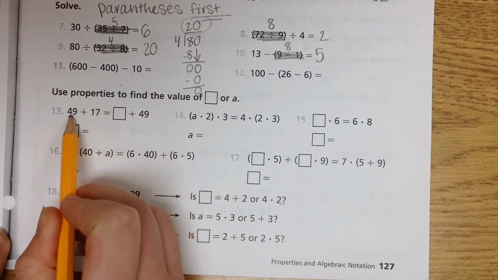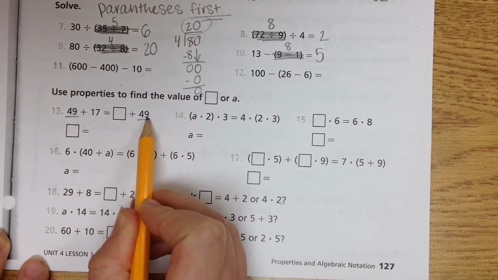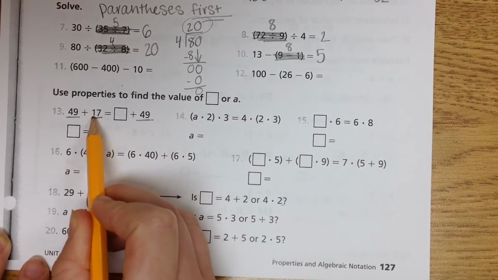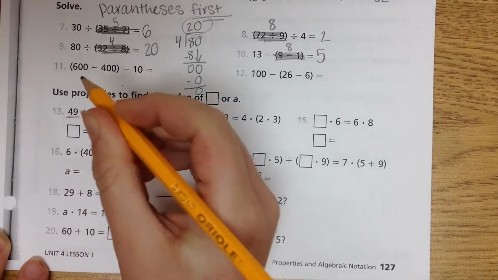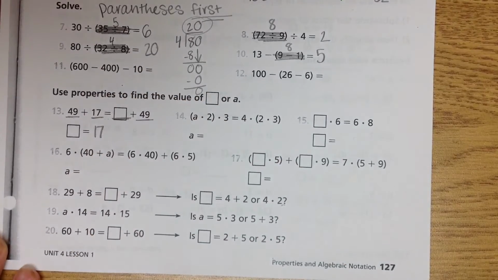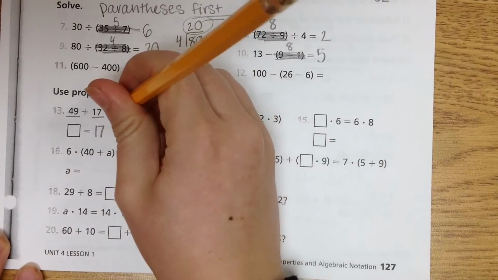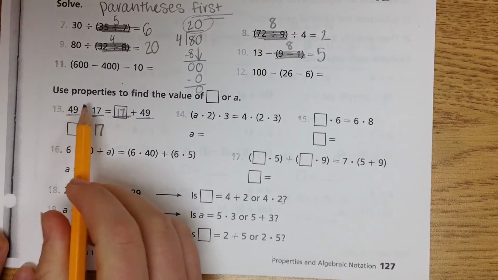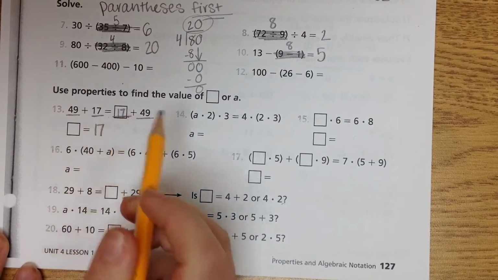So we have 49 on this side, we have 49 on this side, we have 17 on this side, so what do we need to have here? 17. It's really as simple as that. You could even put it in the box if you wanted to. 49 plus 17 is the same thing as 17 plus 49.